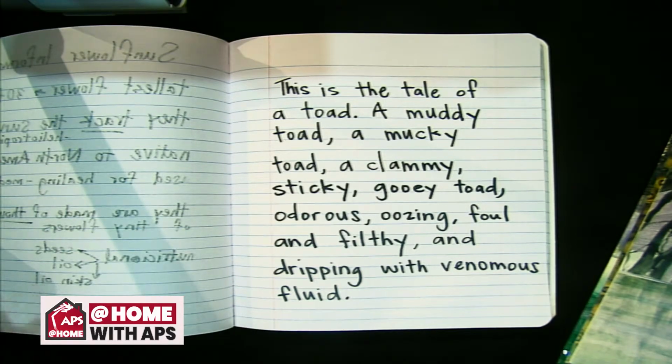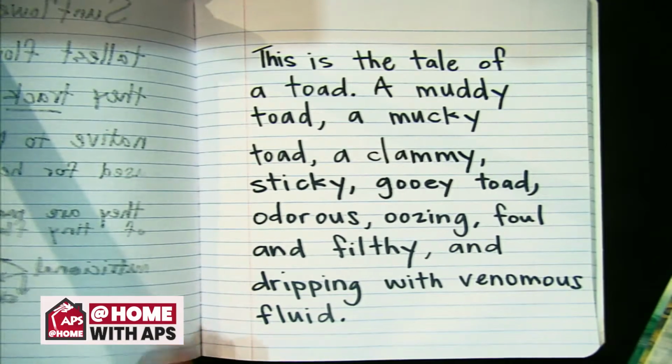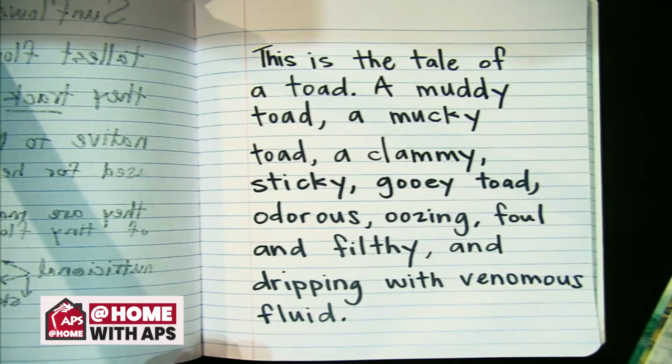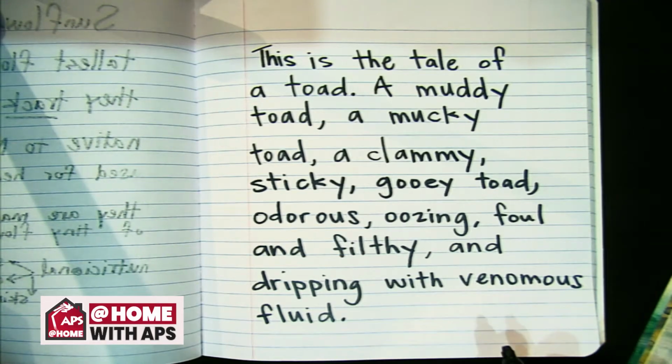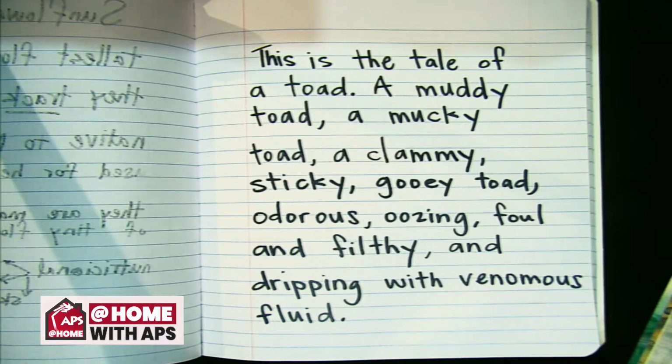Let's pay attention to a few things that we notice. I'm looking for patterns in the writing. One thing I notice is the word toad is being repeated. How many times do you see the word toad written in these two sentences?